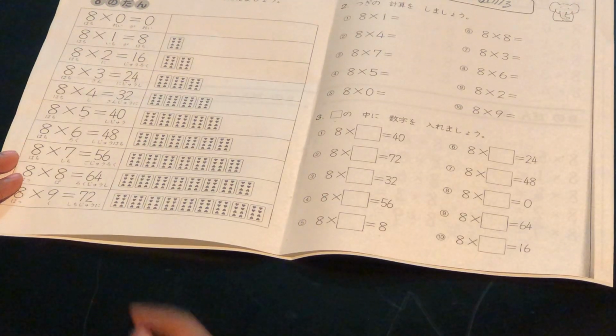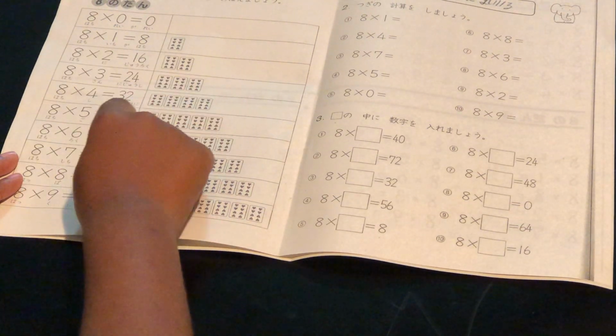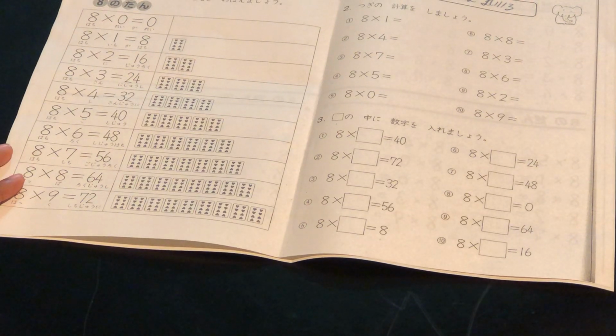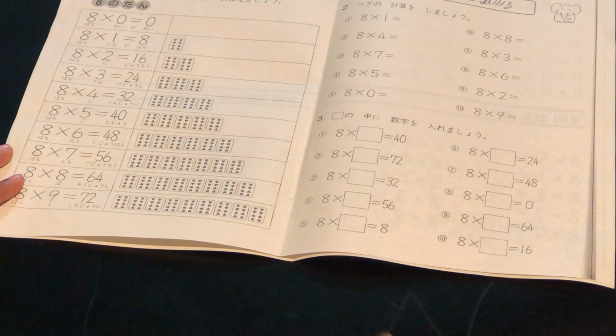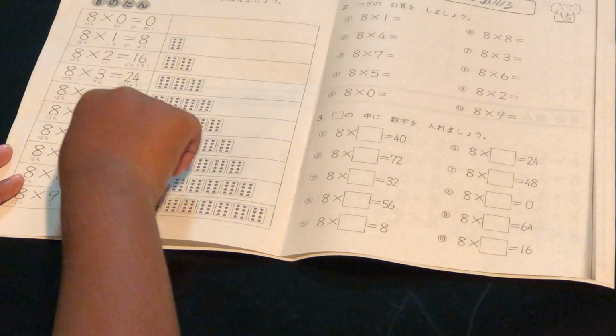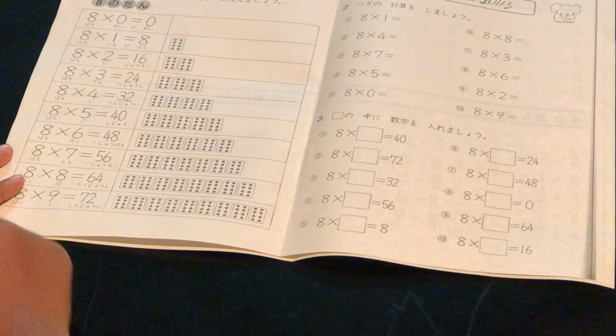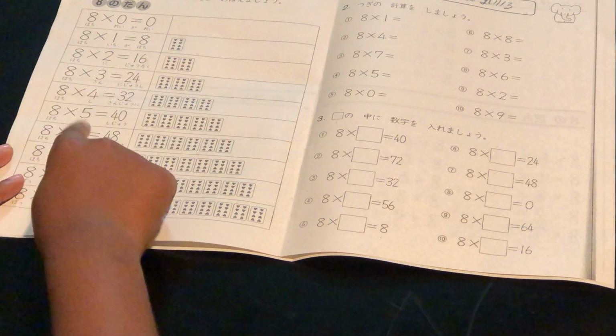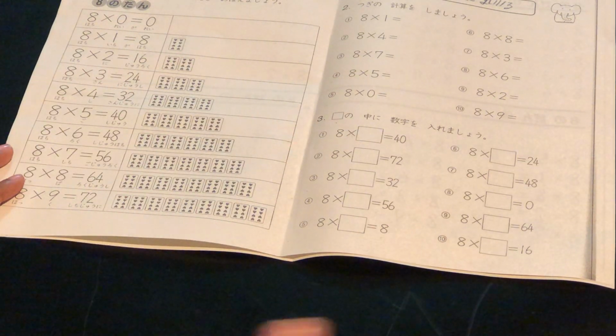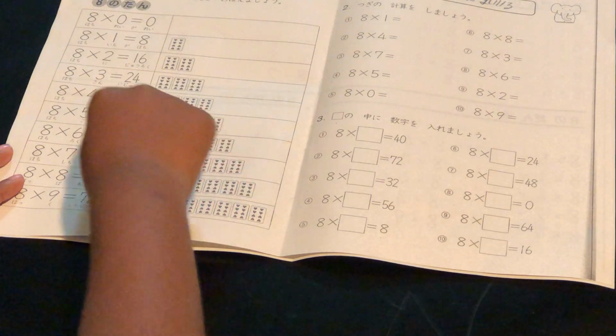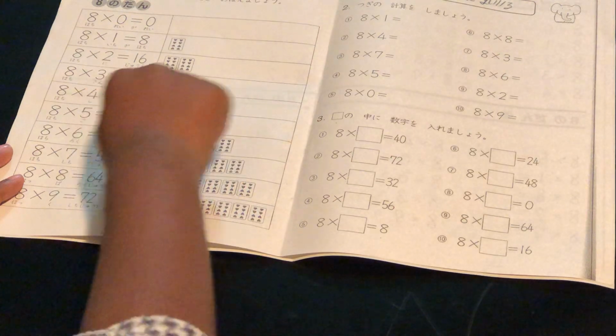It means 8 in 3 places. 8 times 4 is 32. It means 8 in 4 places. 8 times 5 is 40. Say it. It means 8 in 5 places.